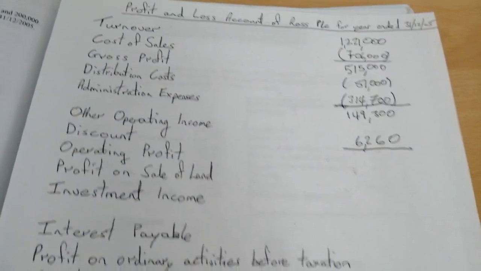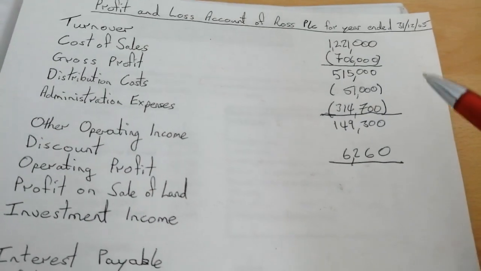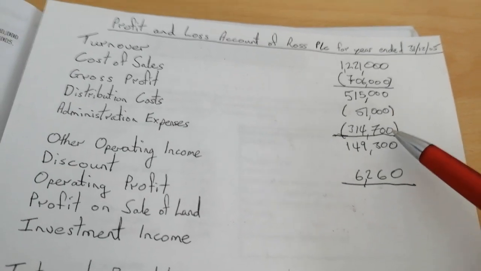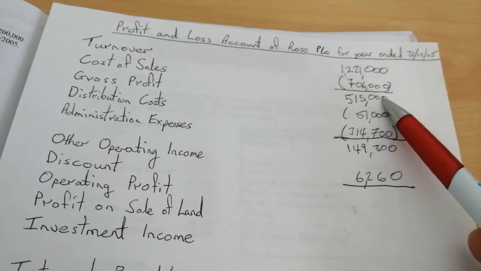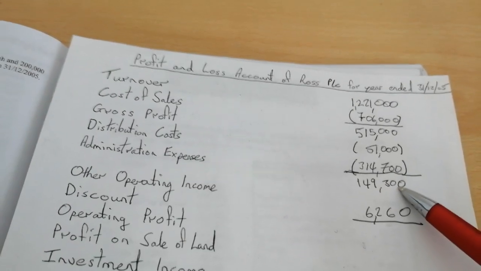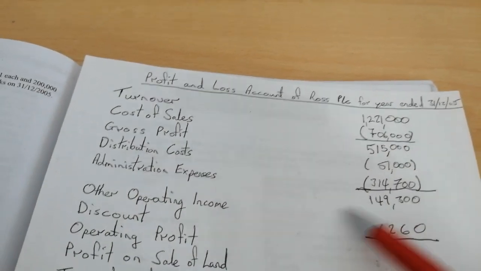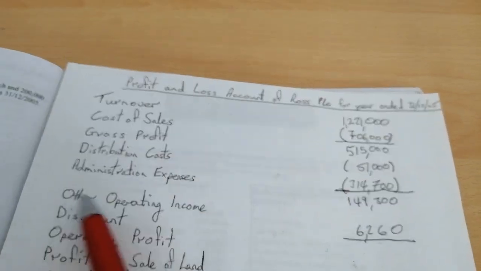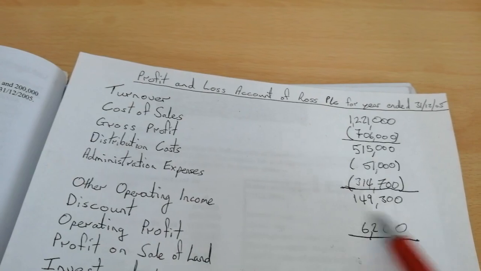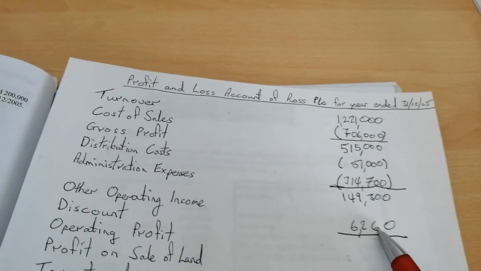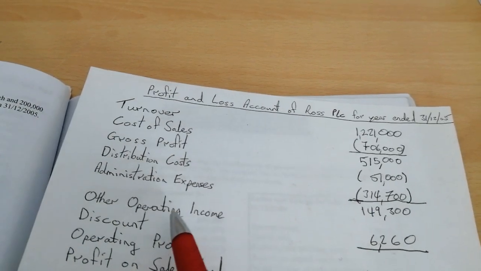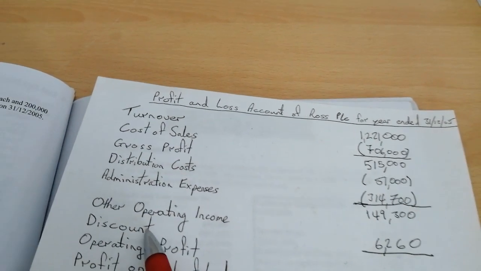Okay, welcome back. Since the last video, I just did one or two little things. I took our distribution costs and our admin expenses from our gross profit, and it left me with 149,300. There is nothing there. There's no heading necessary for that. And then the next thing, this other operating income, is a heading. That's not this 6260, although it is really as well. But that's the discount. So under other operating income, I have put in discount.